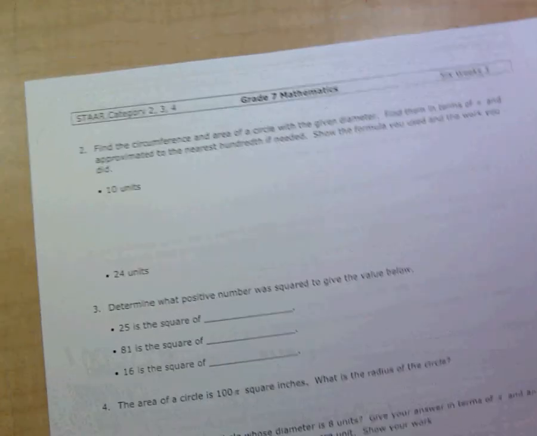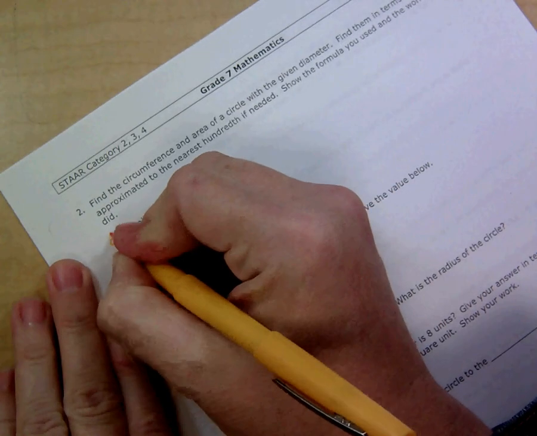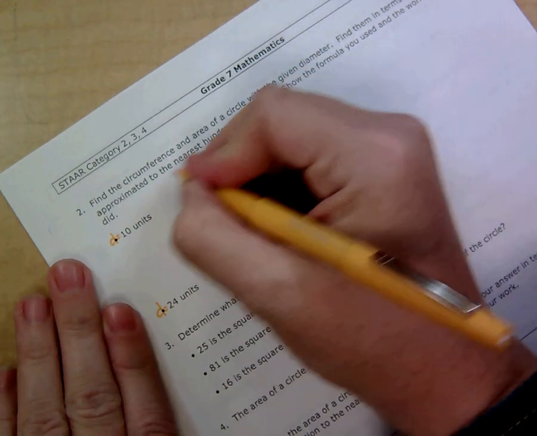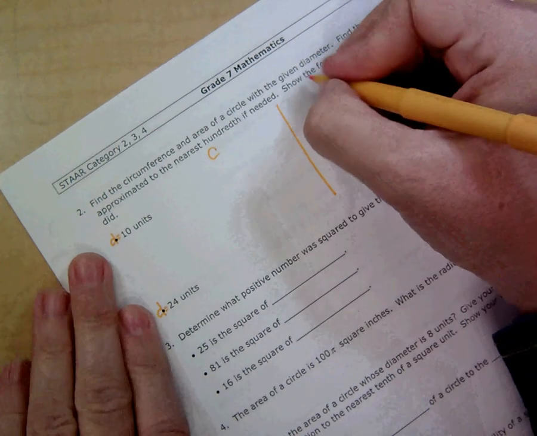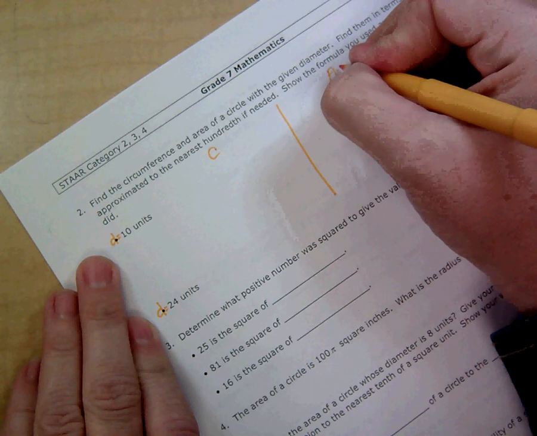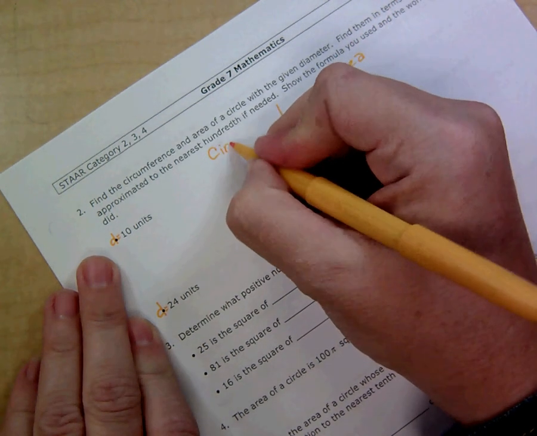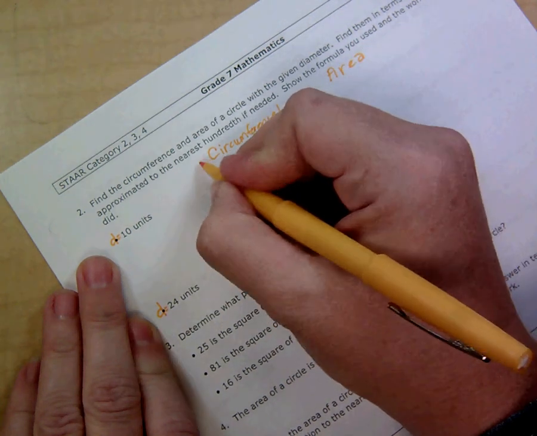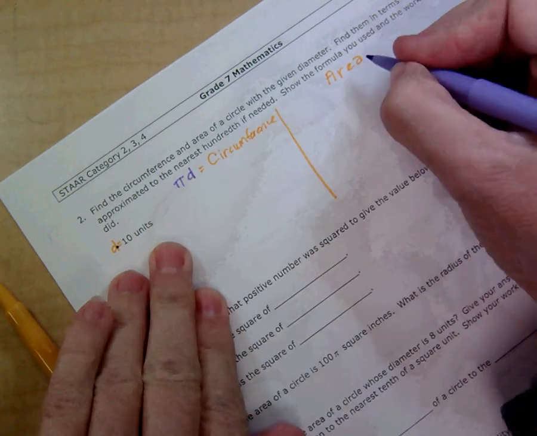Number 2, it tells you to find the circumference and the area of a circle with a given diameter. Okay? So it told us this is the diameter. This is the diameter. It wants us to find the circumference, and it wants us to find the area. So I'll write it out. Remember, circumference is equal to pi times the diameter.